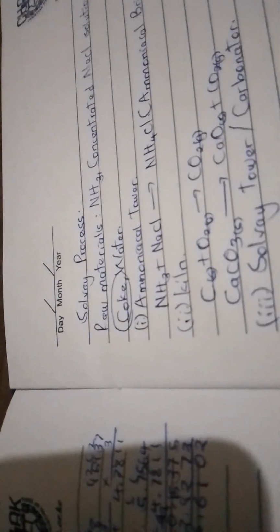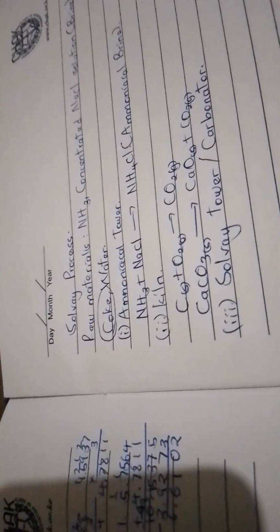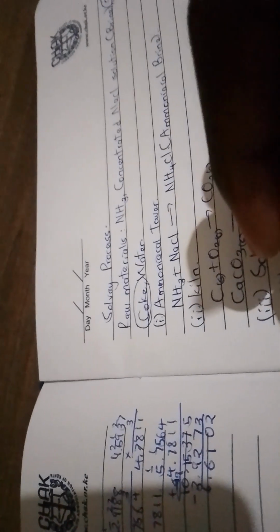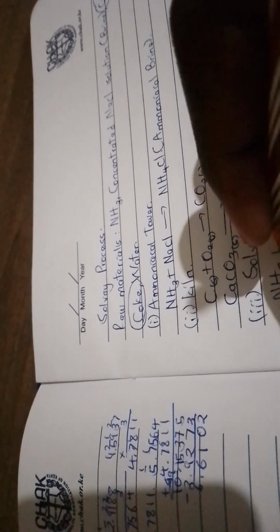In this first equation, we form ammonium hydrogen carbonate, where we react the ammonia gas with the carbon dioxide that has entered from the bottom, and also with some water, so that it gives us the ammonium hydrogen carbonate. So this will be the equation. The ammonium added to the water and carbon dioxide gas.